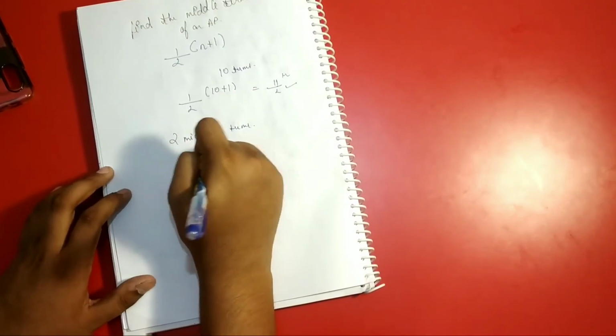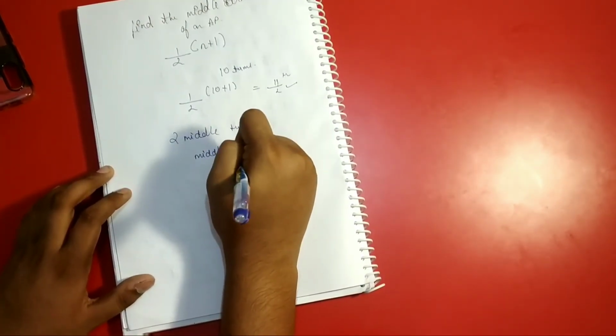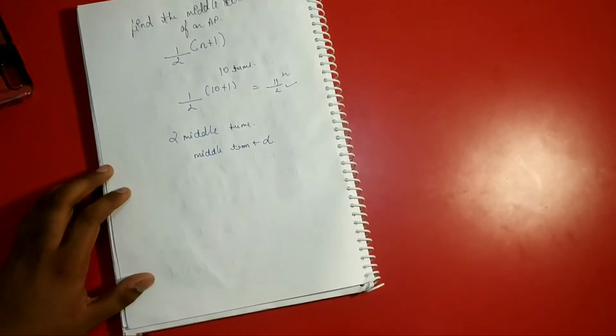For two middle terms, find the middle term plus the common difference of that AP.